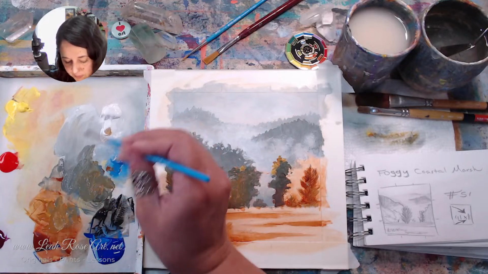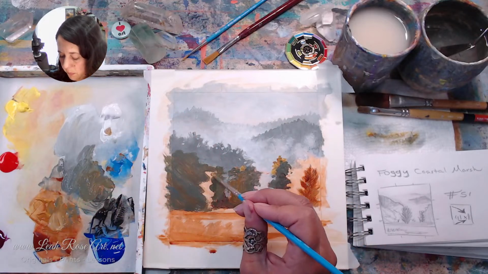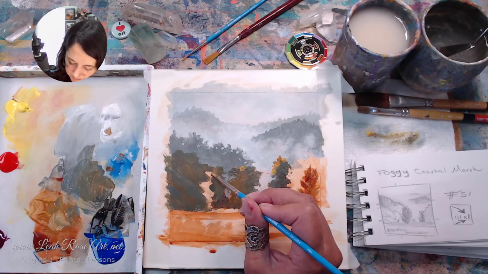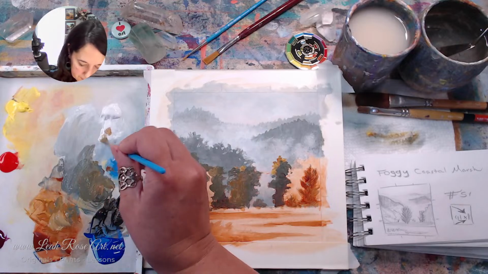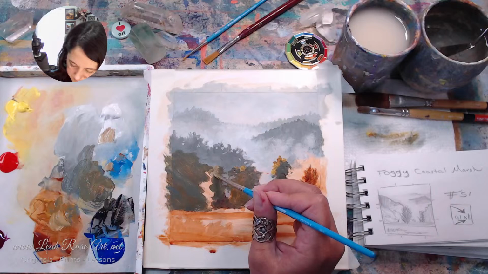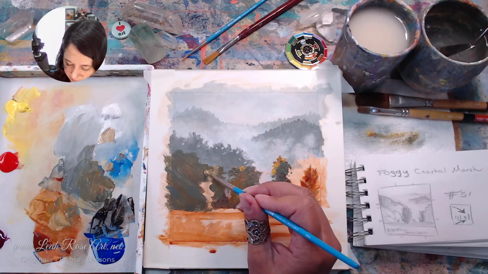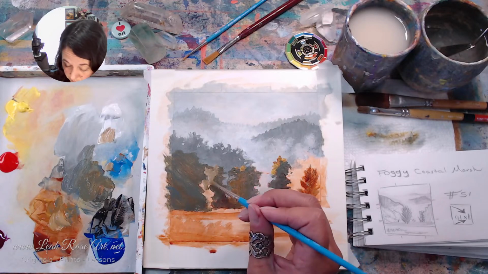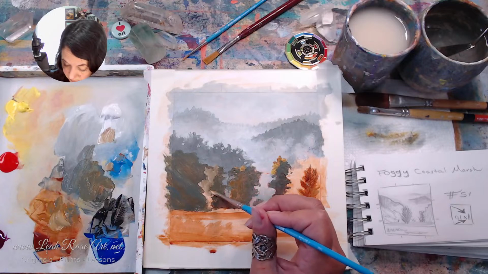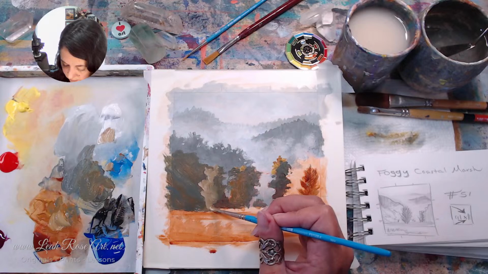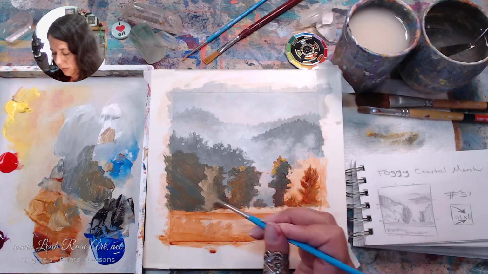I think I'm deciding to make the left side of this last clump of trees lighter than the back. It's hard because that left hill is definitely a mid-tone, so you have to make a choice to separate these planes.